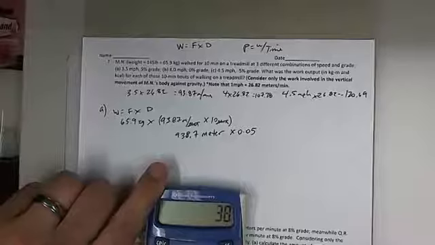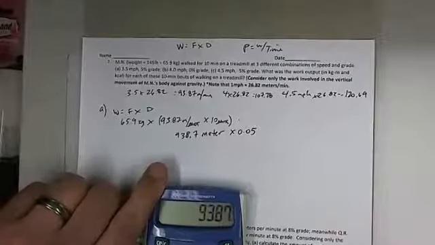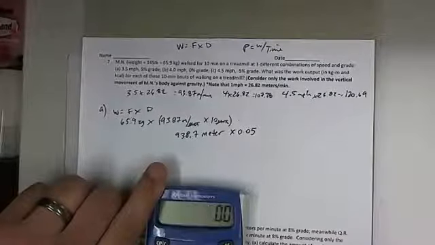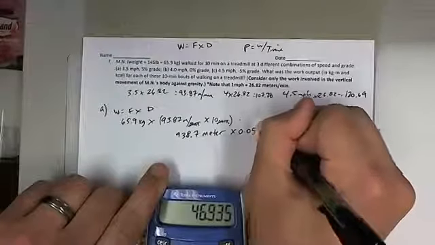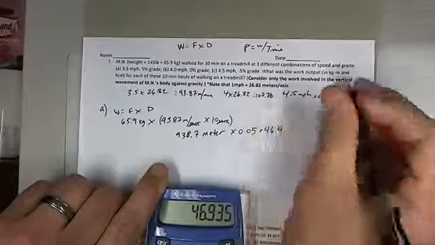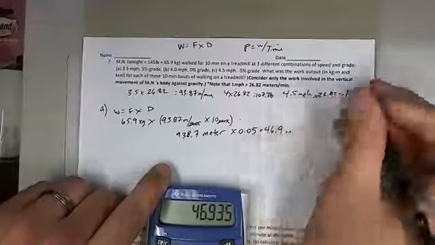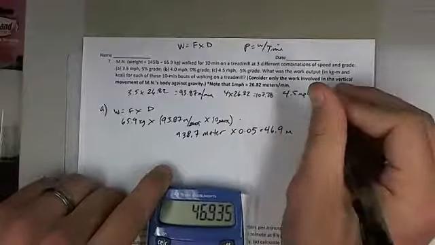So 938.7 times 0.05 is 46.9 meters in the vertical component.